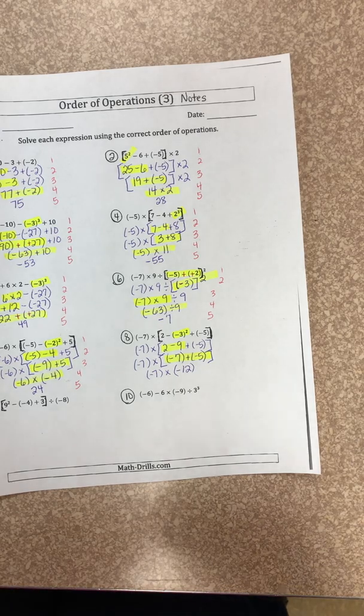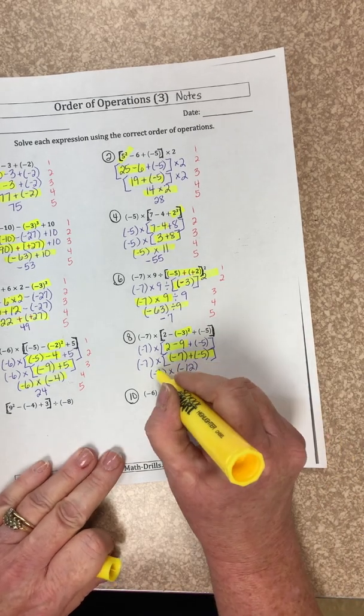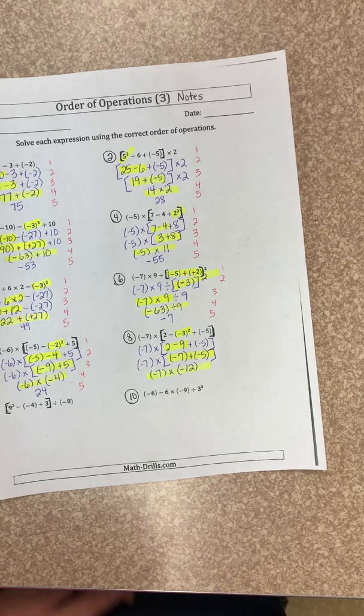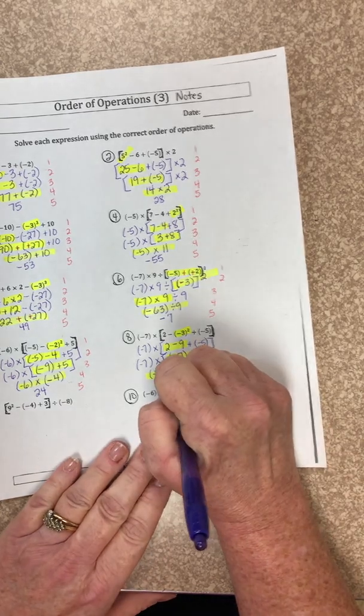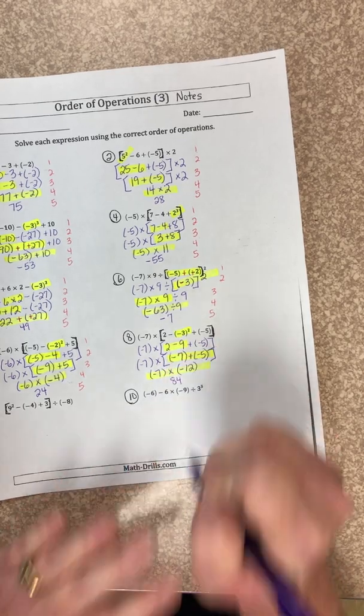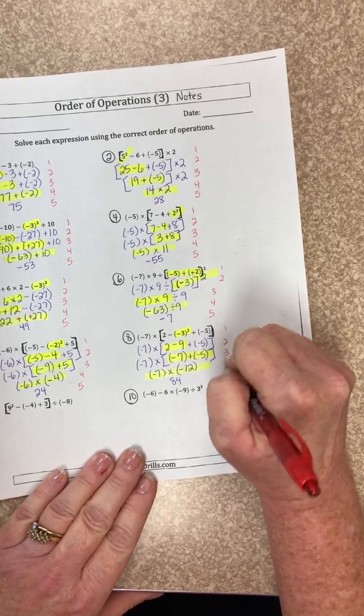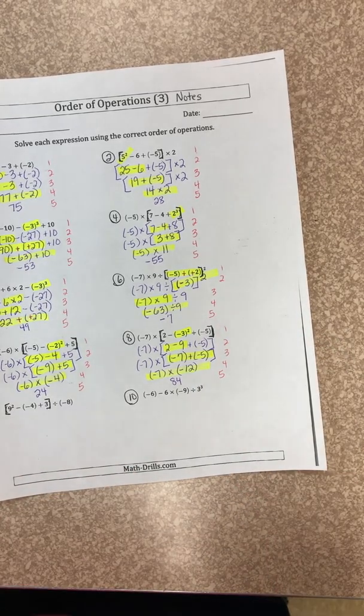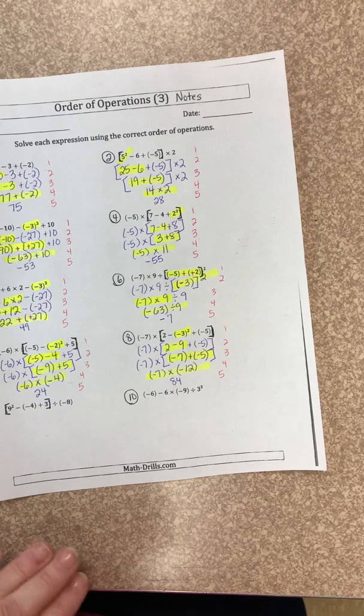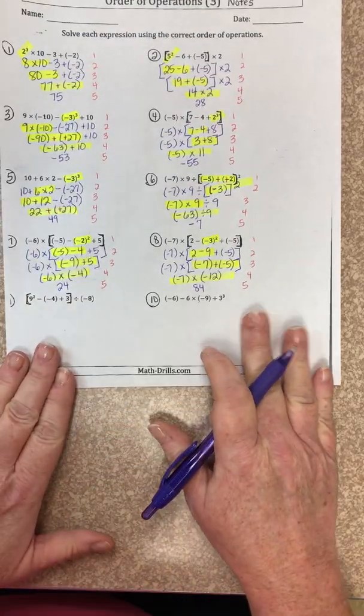We only have that left to do, so I'm going to highlight it. And negative 7 times a negative 12 is a positive 84. So we have 1, 2, 3, 4, 5 lines of work. We have 2 more problems to go over.